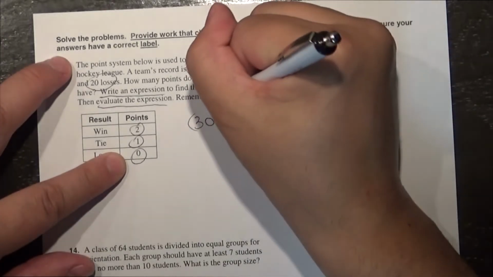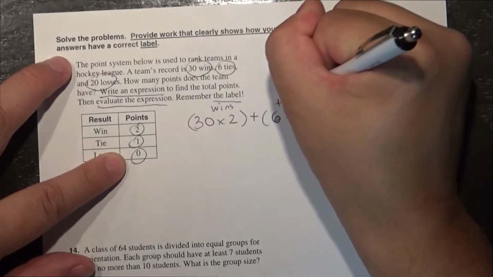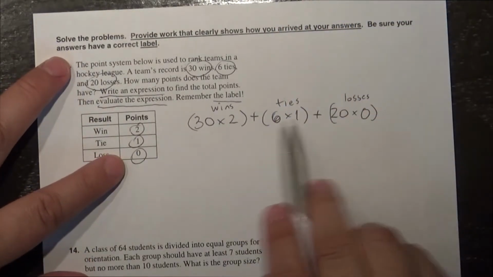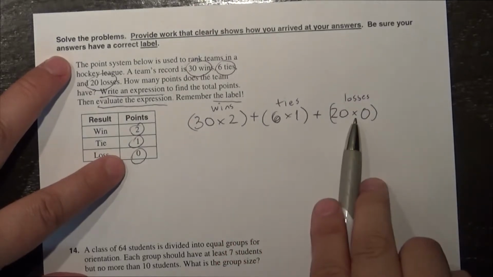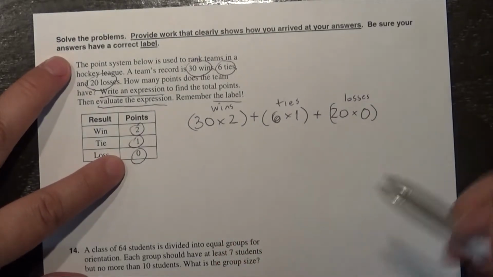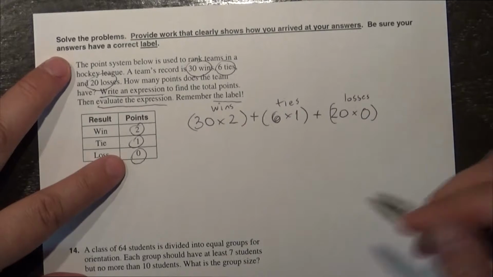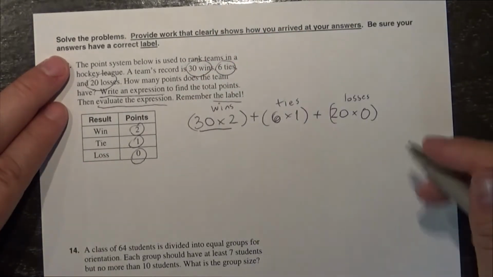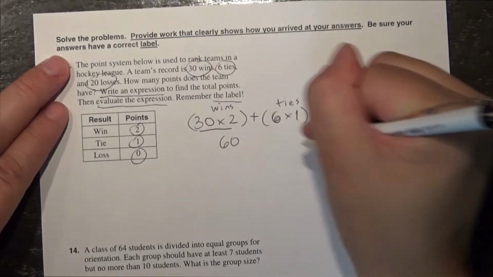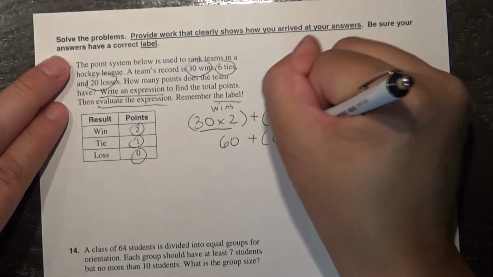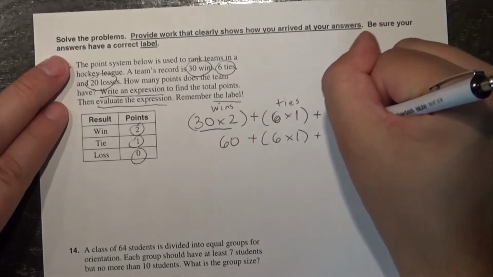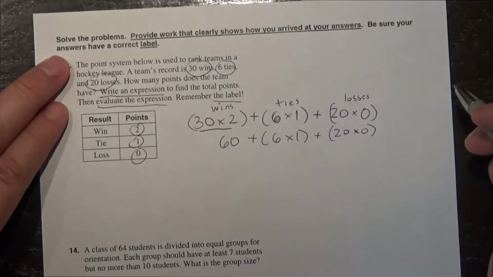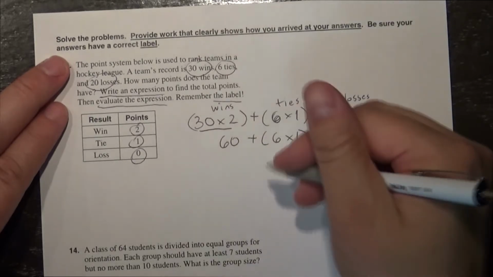So what I've done here is I put my wins, my ties, and my losses all together, adding them together, and I formed an expression. Now I'm just going to solve that expression, taking it one step at a time and making my Dorito chip. So I'll do this parentheses first. 30 times 2, that's 60. So again, I'm going to rewrite this all out, and you're going to say, why are you rewriting it all out? I don't need to do that. I'm just going to say do it because it's going to avoid any potential mistakes.